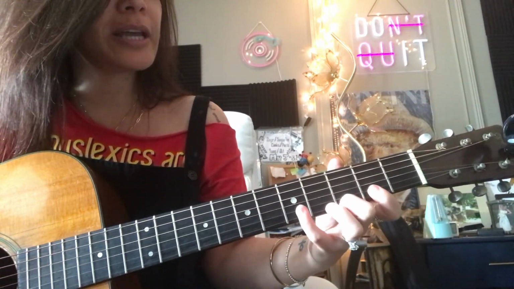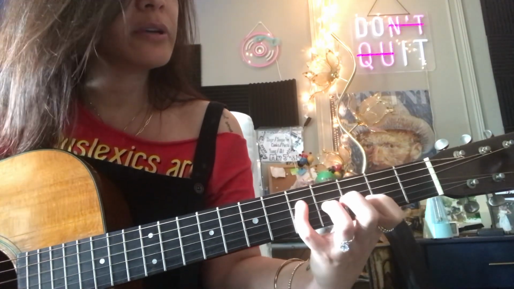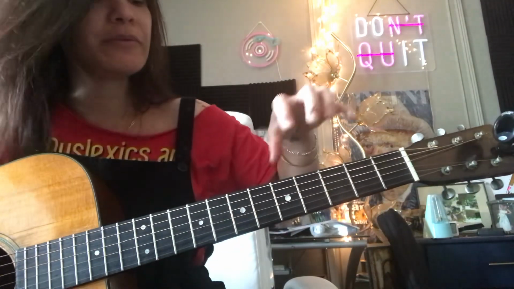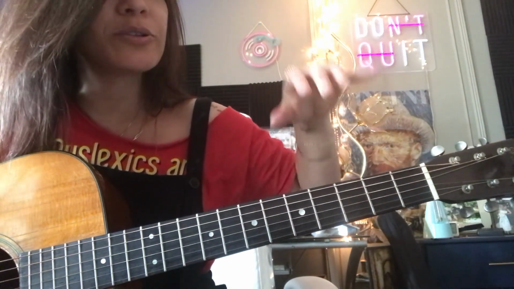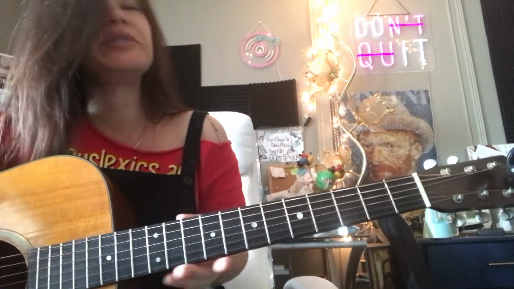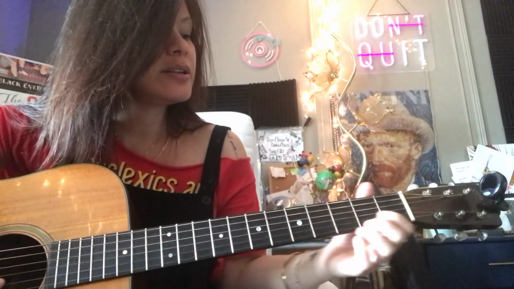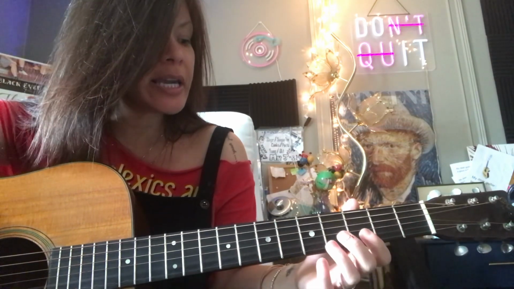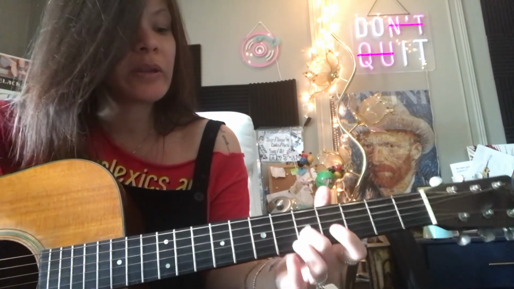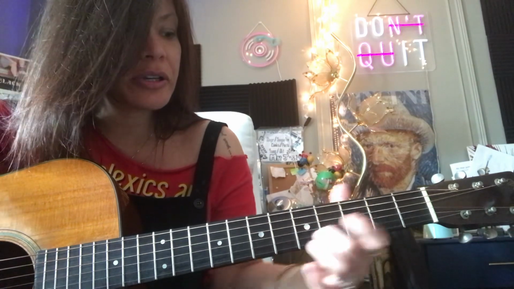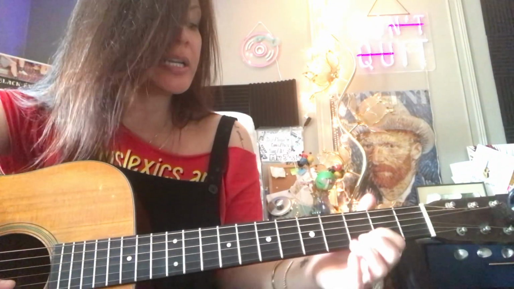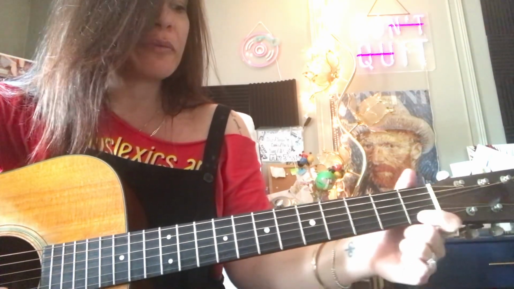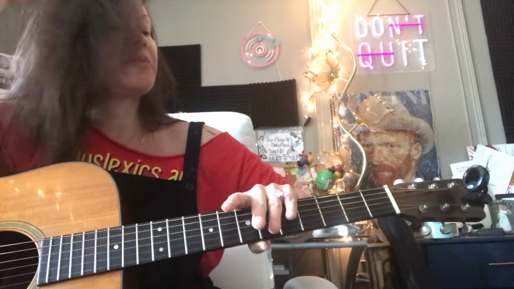So different patterns will accomplish different sounds. Like, say you wanted to hammer on to that B, E, you could do that on this one, but you couldn't do a hammer on to an E from the open string, because you'd have to pluck the E open. So if you wanted to execute certain things that you can't do from the open strings, that's why it's good to learn the other patterns as well. I hope that makes sense.